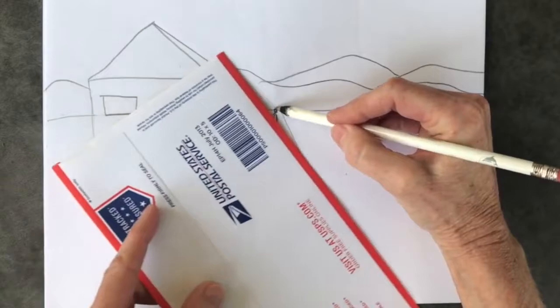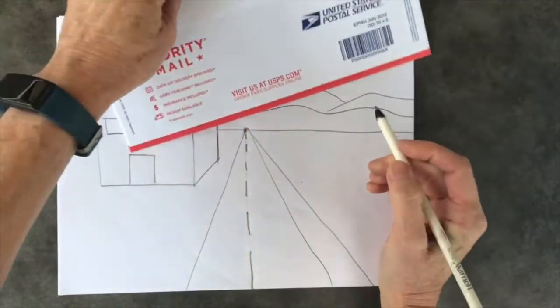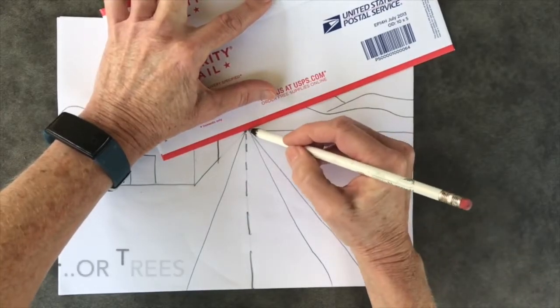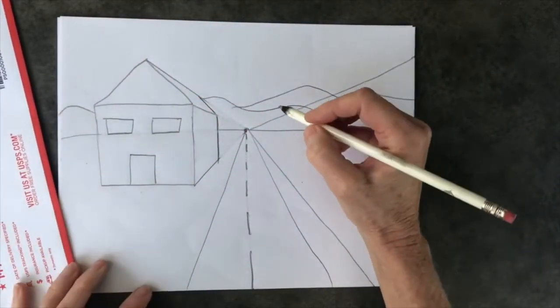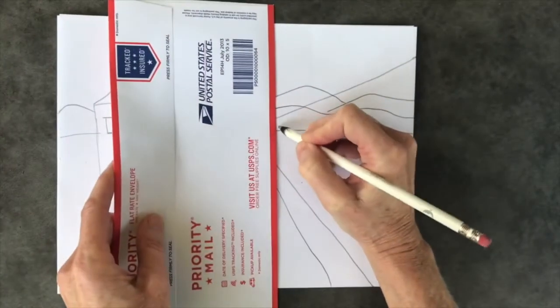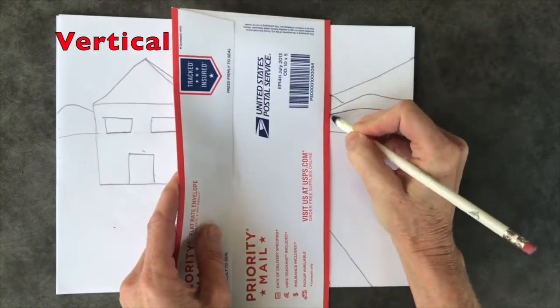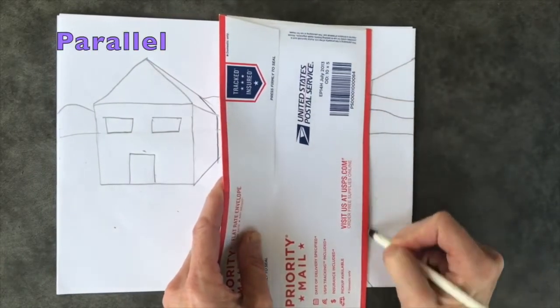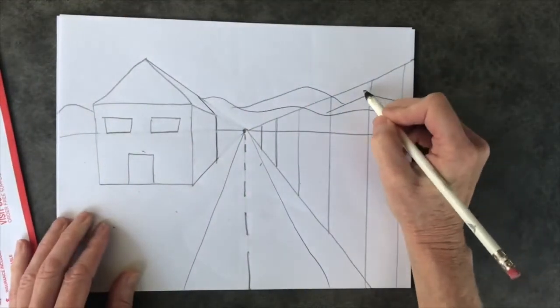Now I'm going to use that ruler or straight edge from my envelope and draw a vanishing line for the bottom of all of my telephone poles, and another line that goes upward from the vanishing point. Those will eventually be erased. They're just guidelines for where to put the poles. The poles are going to be vertical, so make sure they're going straight up and down, and they're always parallel to the edge of your paper. Don't let them go slanted.